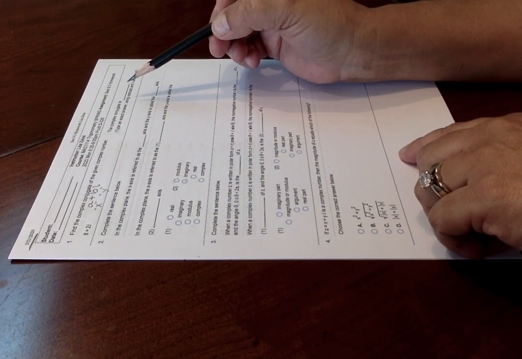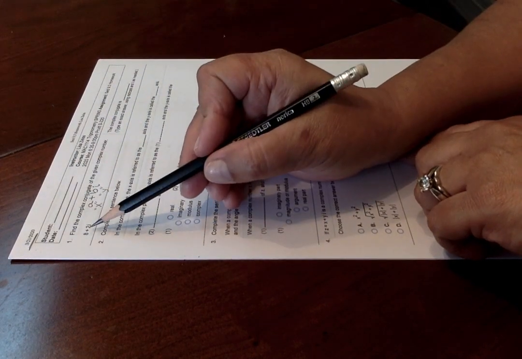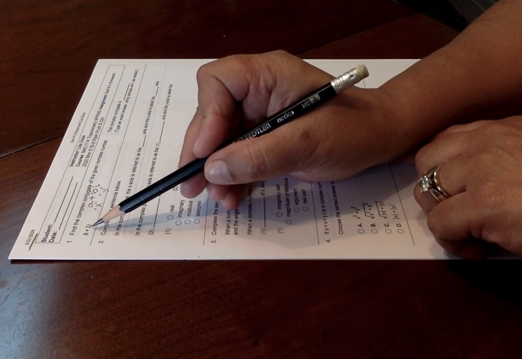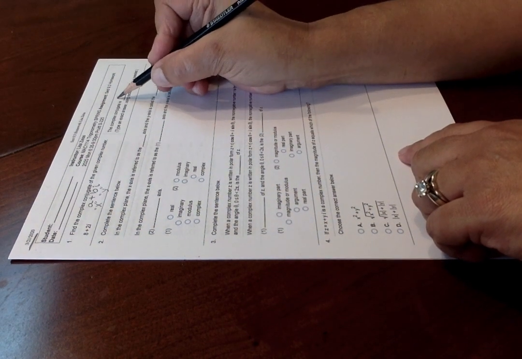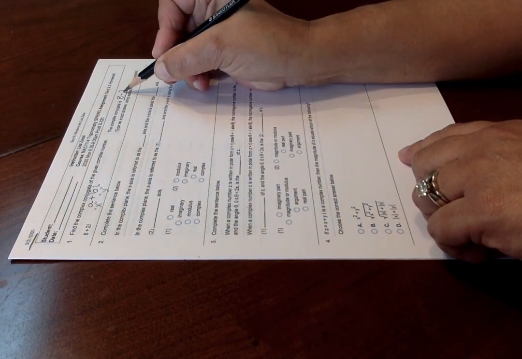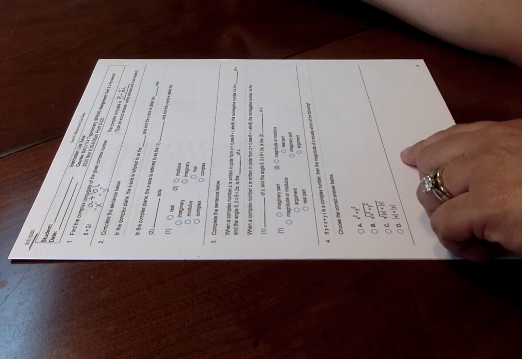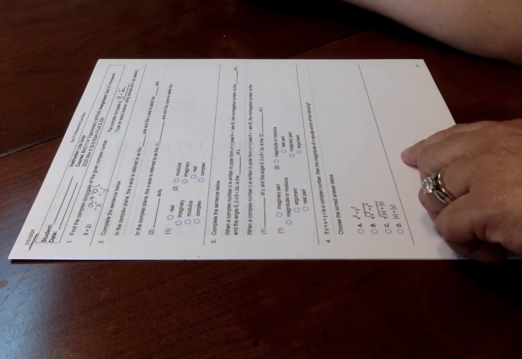They just want to remind you what a conjugate is. And all it takes for that is to switch the sign in front of the imaginary term. So the conjugate here would just be 8 minus 2i. Pretty simple, no work for that problem. Just remembering what a conjugate is.